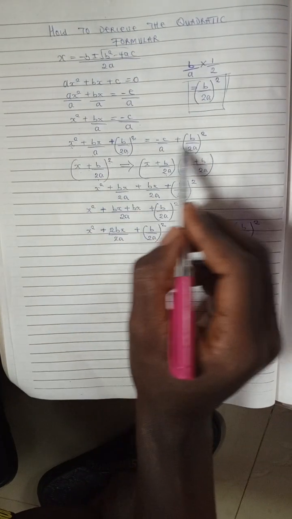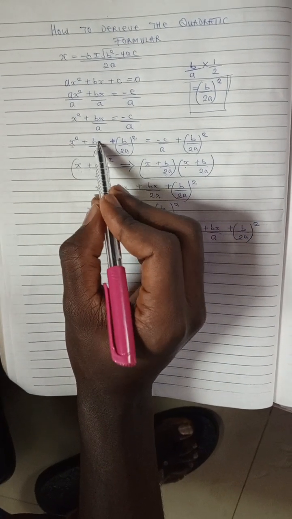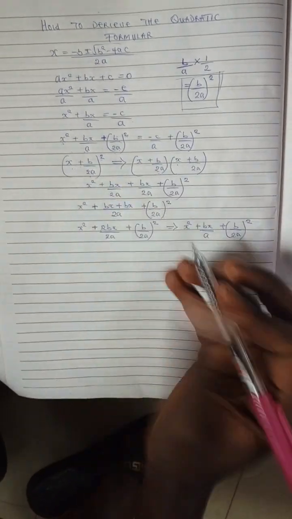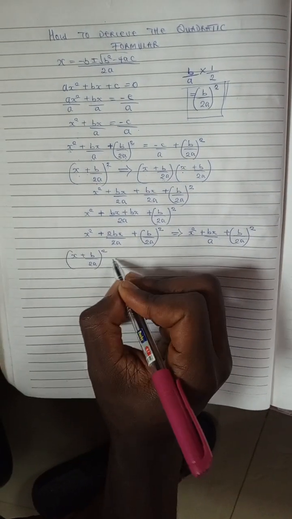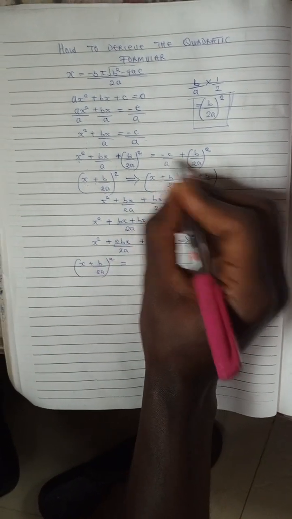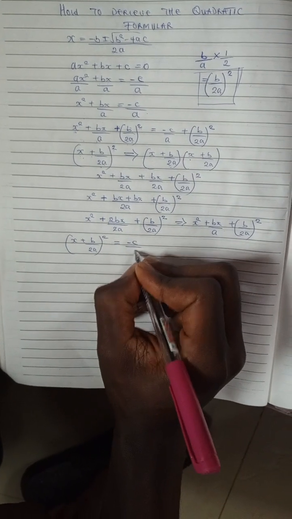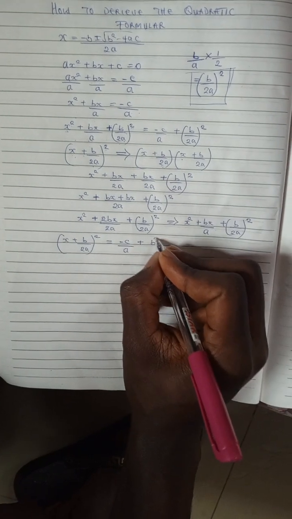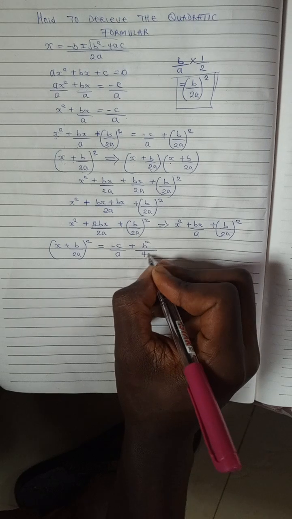Now let's continue our solving from here. We already deduced that x squared plus bx over a plus b over 2a raised to power 2 will give us x plus b over 2a raised to power 2. So it is also equal to, then from here we can open these brackets. We have minus c over a plus b raised to power 2 will give us b squared all over 2a raised to power 2 will give us 4a squared.